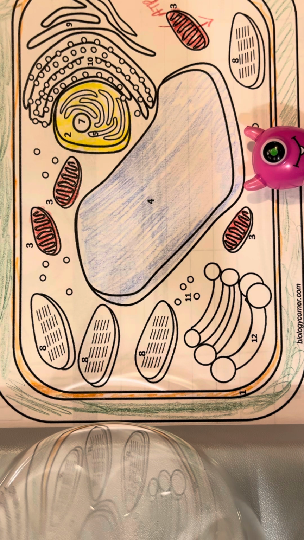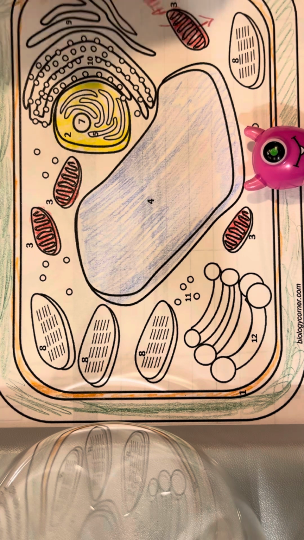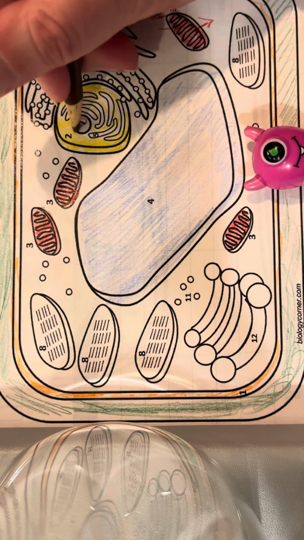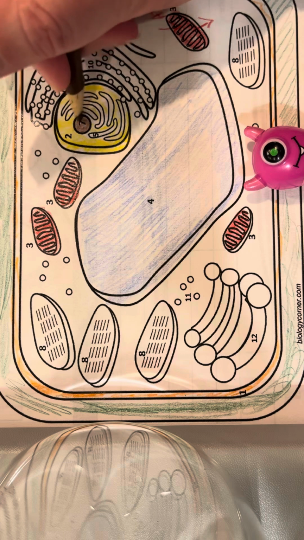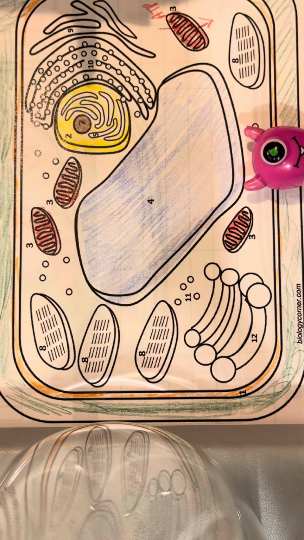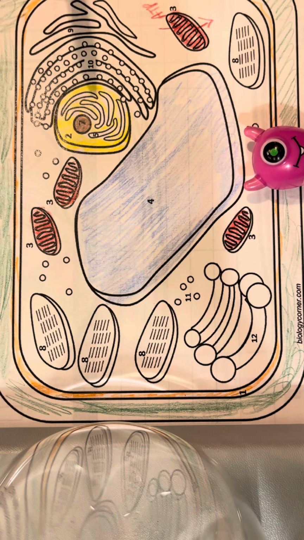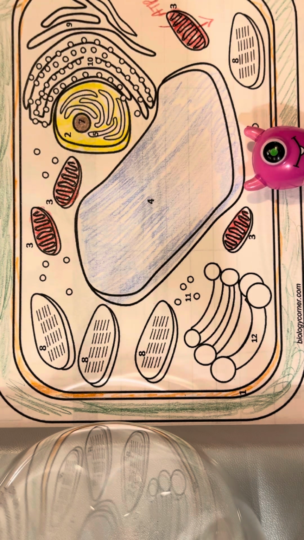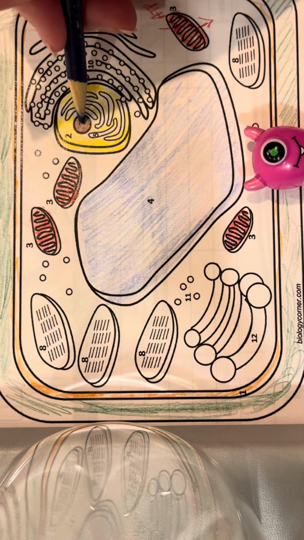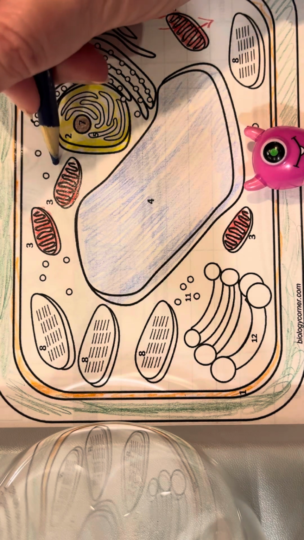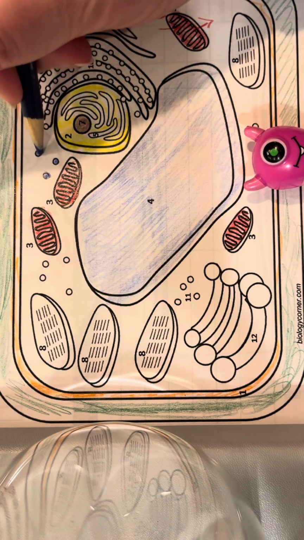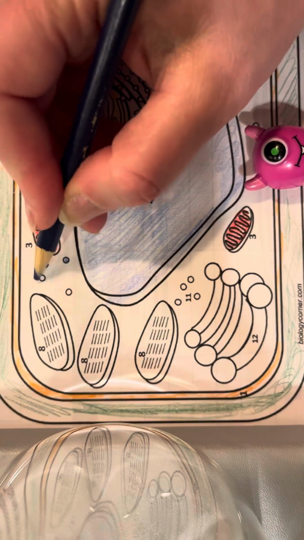Now I've got brown here next. That must be the nucleolus, number 7. The nucleolus is going to be responsible for making the ribosomes. We will notice that there are lots of ribosomes. I believe they're number 11, so those are colored purple. The nucleolus builds the ribosomes, and then they leave through pores out into the nucleus.